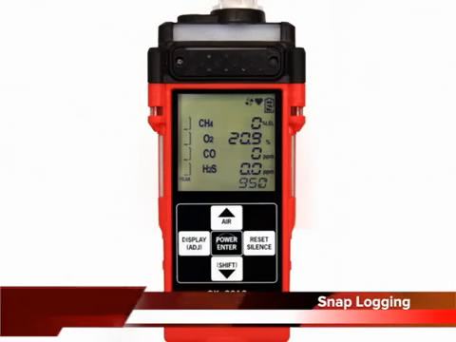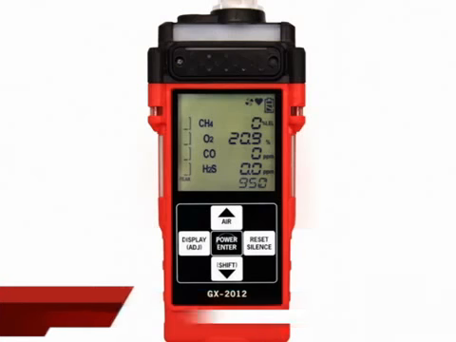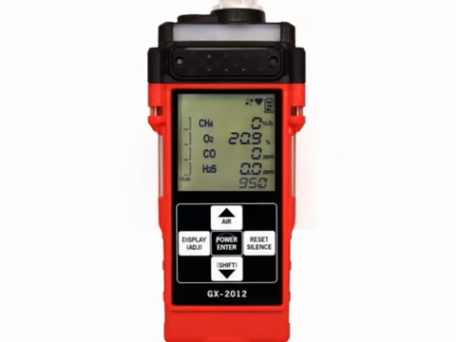The snap logging function allows the user to record data at a specific time and have it saved to the data logger. The data is assigned a snap log ID and is saved with the station ID that was in use when the data was taken. To take a snap log, press and hold the Shift button, then press and hold the Air button, and hold both until you hear a beep.